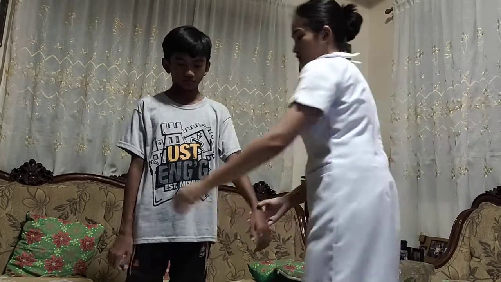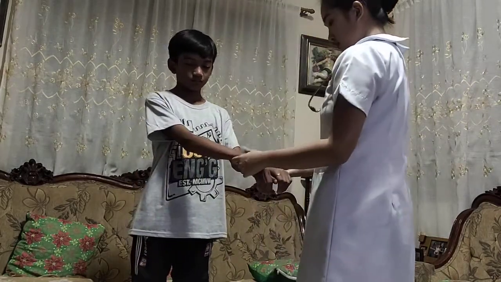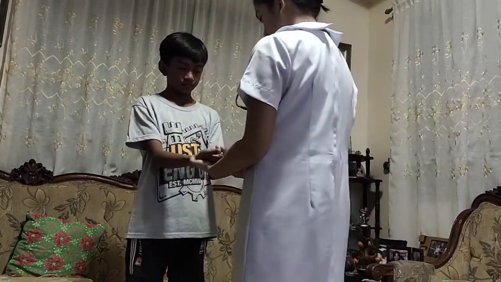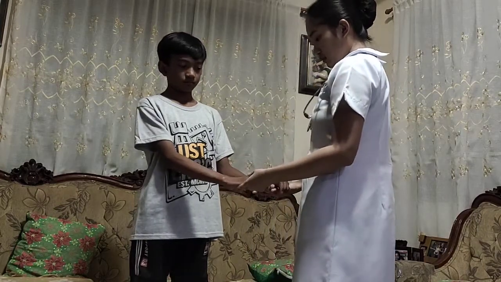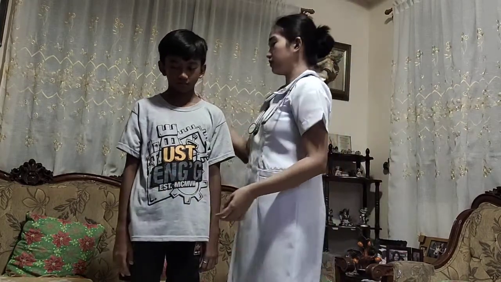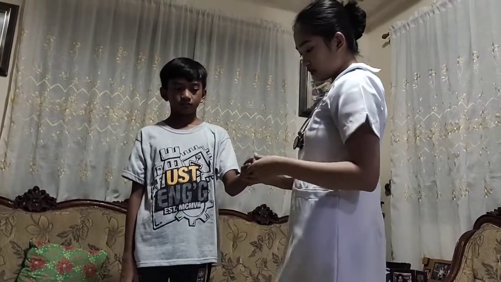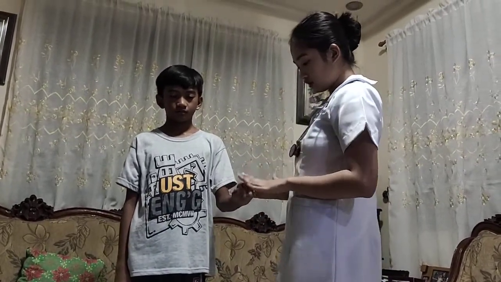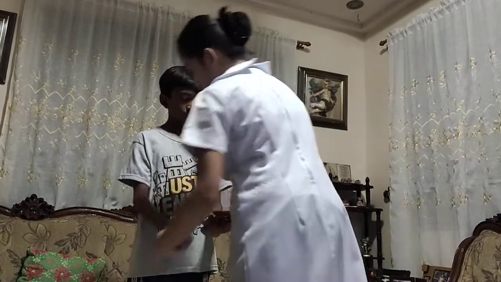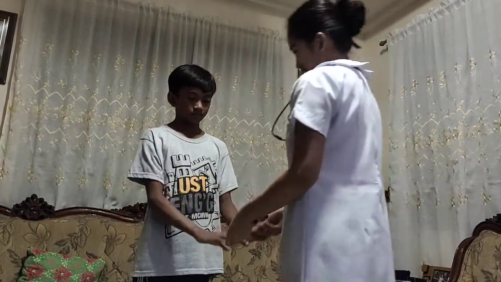No swelling on the wrist, the saddle joint. There is also no swelling on both sides, and on the neck, the swivel joint. There is also no swelling on the fingers, the ellipsoidal joint.